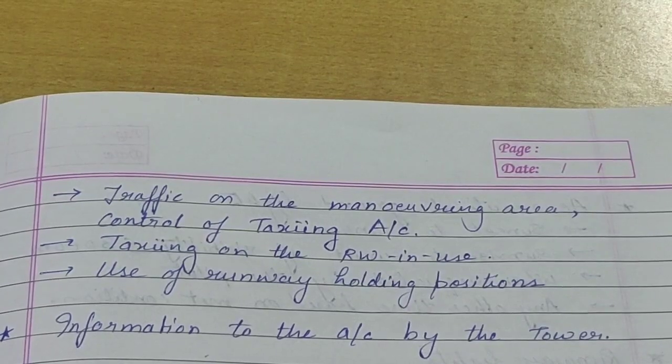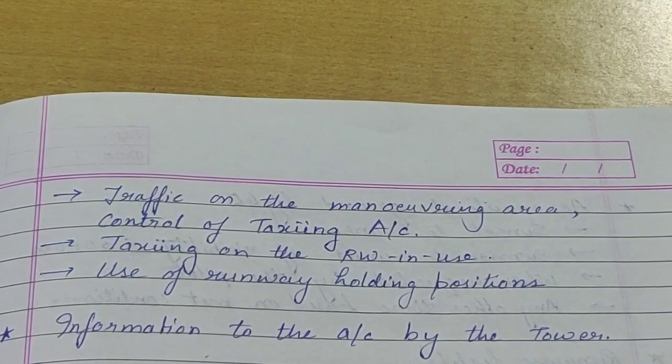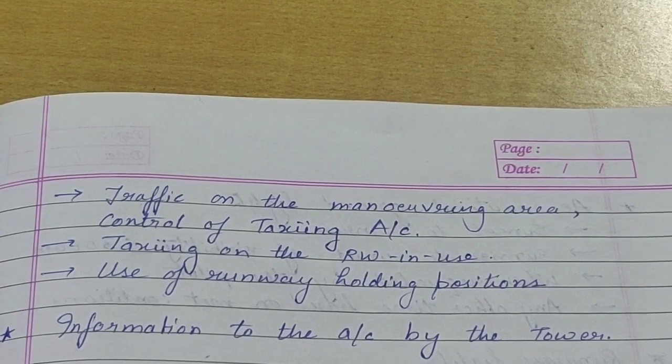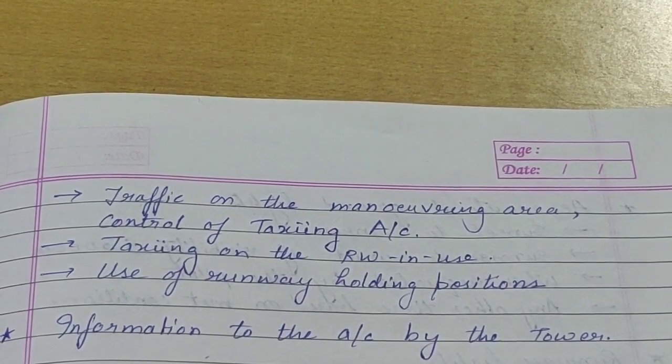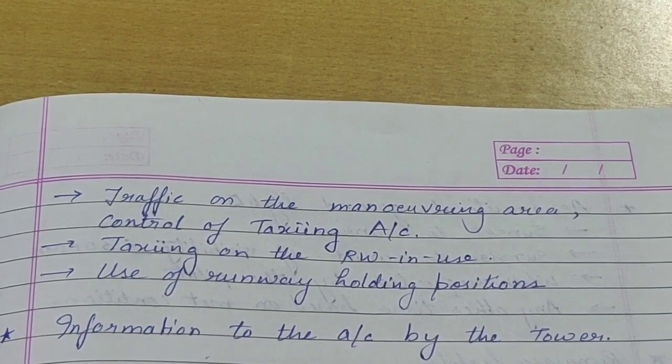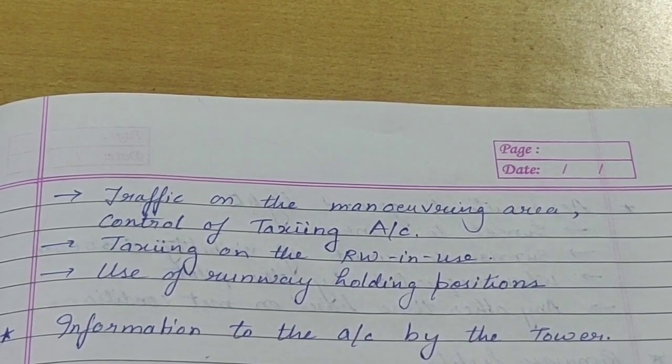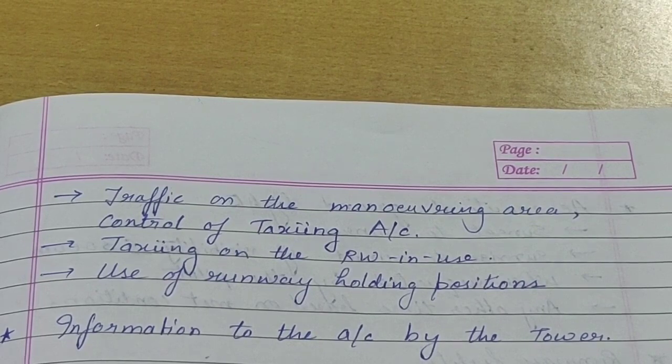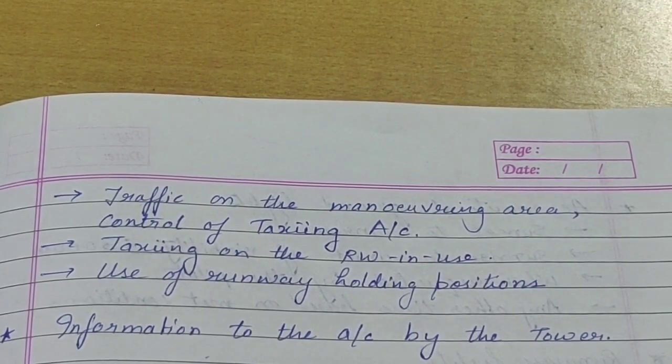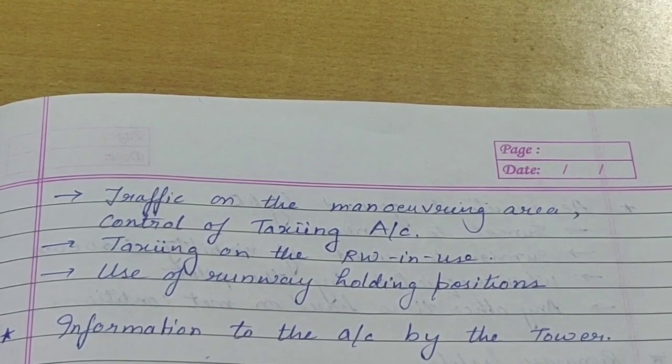Next point is the traffic on the maneuvering area and control of the taxiing aircraft. So the taxi clearance has to be provided by the aerodrome control service. In this case, they have to tell which taxi route has to be followed by the aircraft, and other instructions, as in do they have to cross the runway which is in use, or either they have to hold short of that runway. All those instructions are to be given.